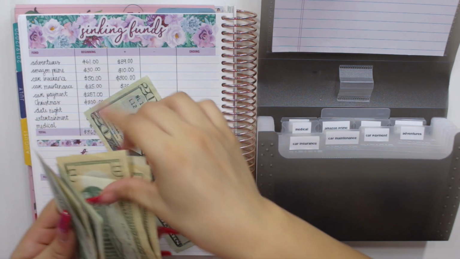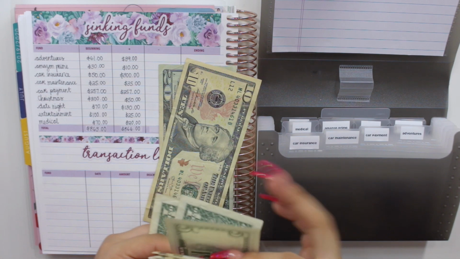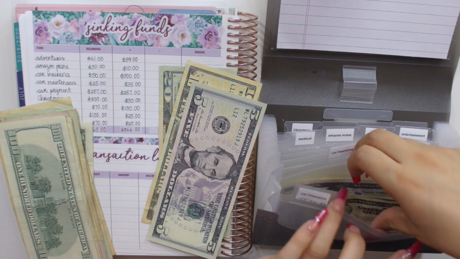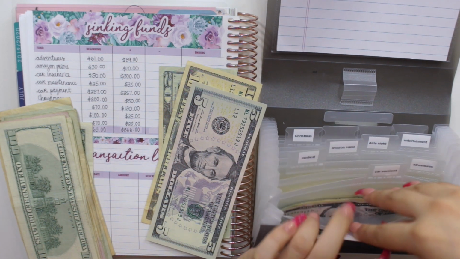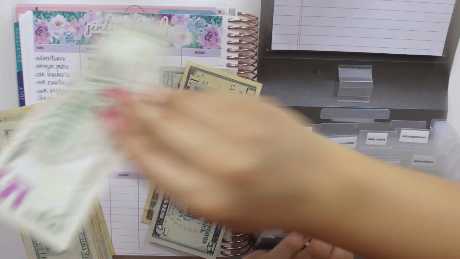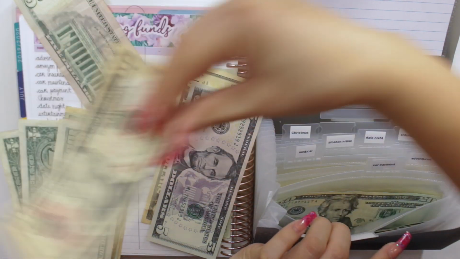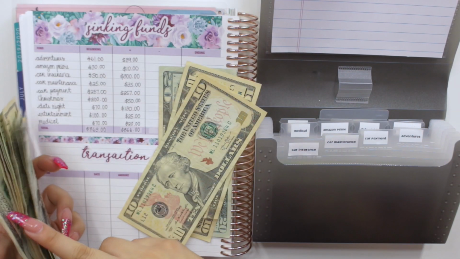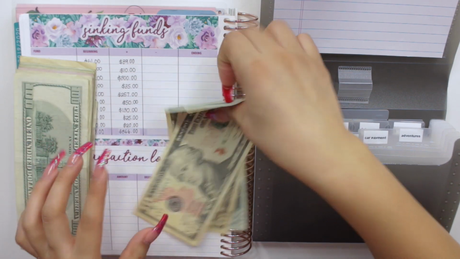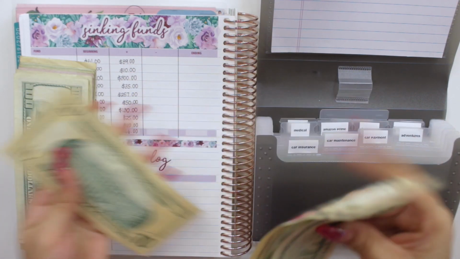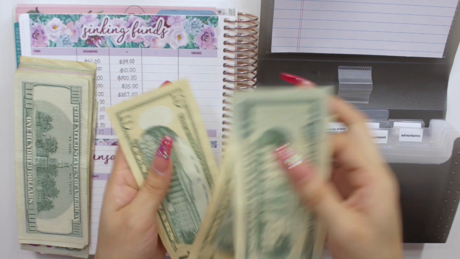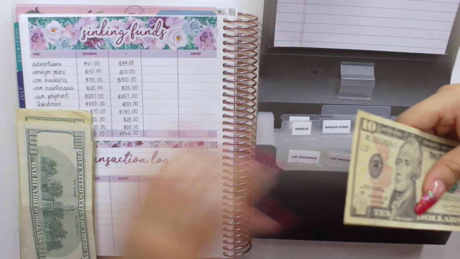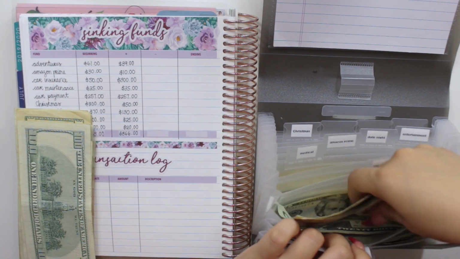35, which I'm trying to see if I can change the 5 to a 10. Let me see, car maintenance. Yes, I'm going to take 5 from here and just put a 10. I hope I'm not confusing you guys, but I just realized I'm not going to have enough 5s. Okay, so it was 35, but I added the 5, so 40. So 20, 30, and 40. So that is for car maintenance.